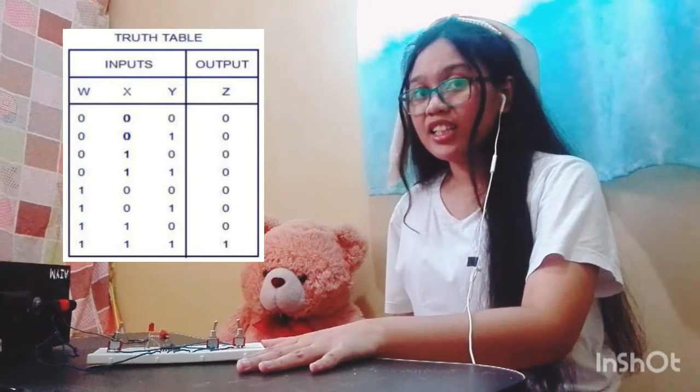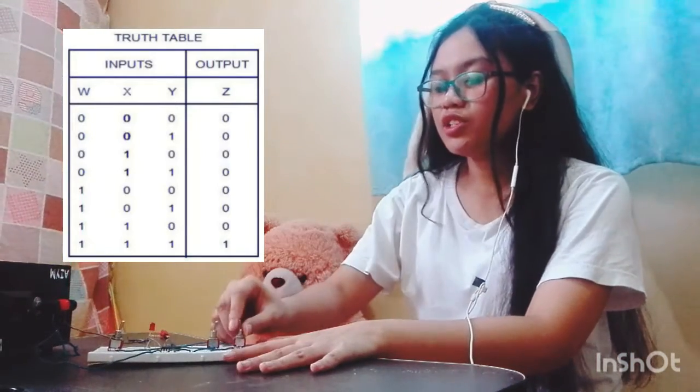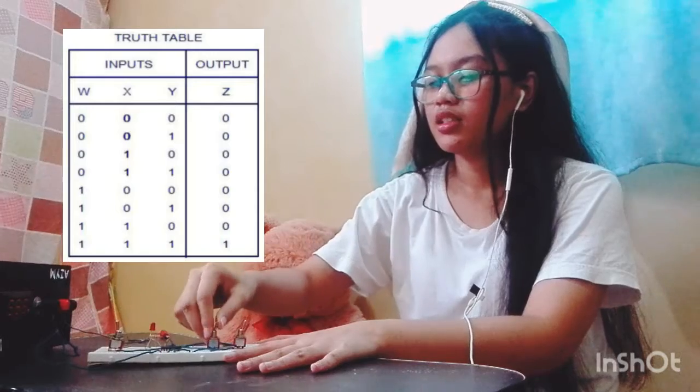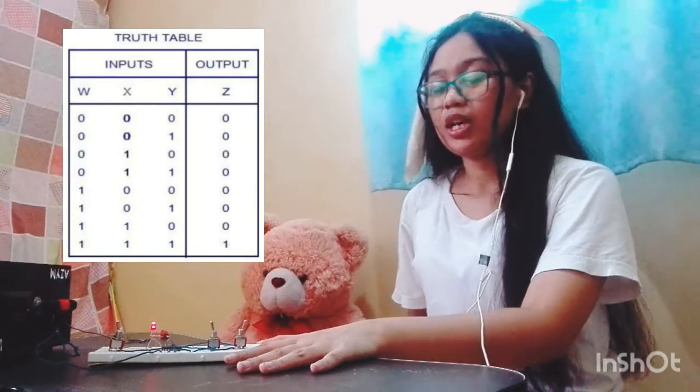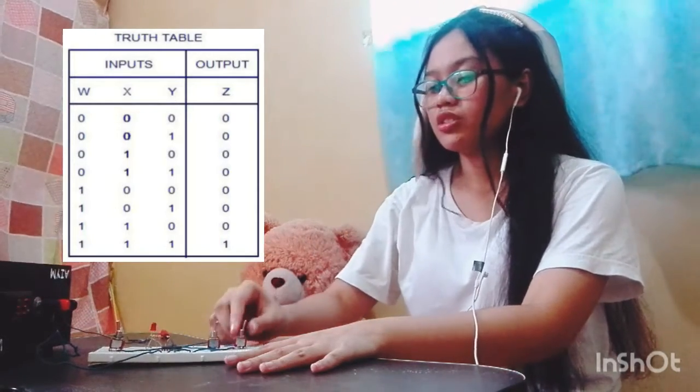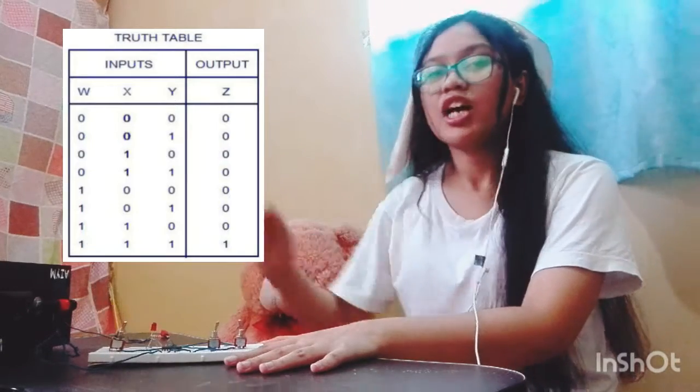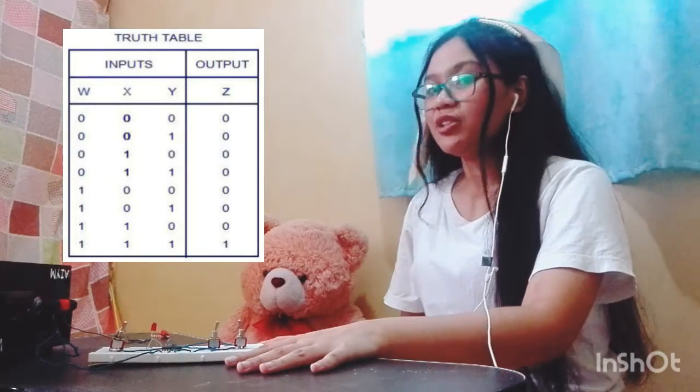Now, let us test our circuit number 2. Here we have a 3-input AND gate. Let us turn our power supply on for the 5 volts VCC. Here we have the LED will only turn on if all of the switches are in high input. But if any of the switches or all of the switches are in low input, the LED will turn off.